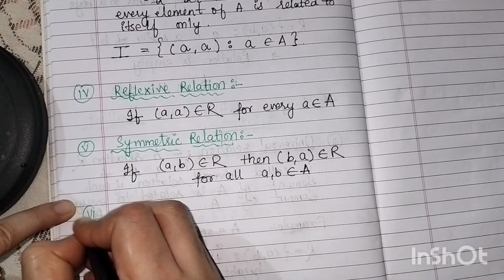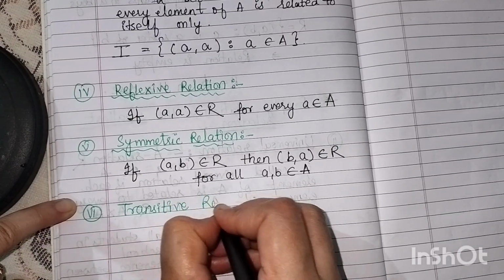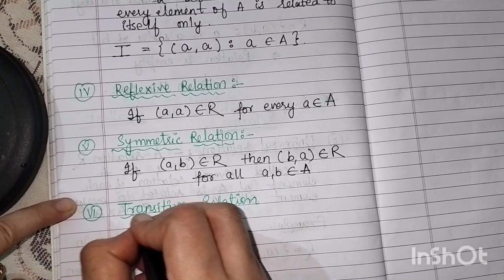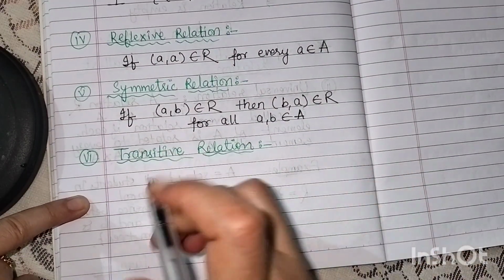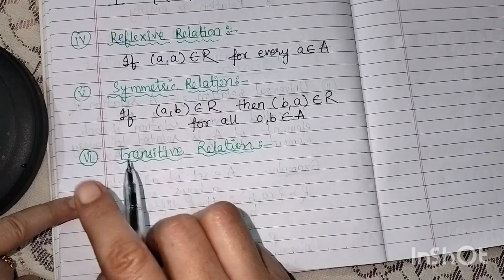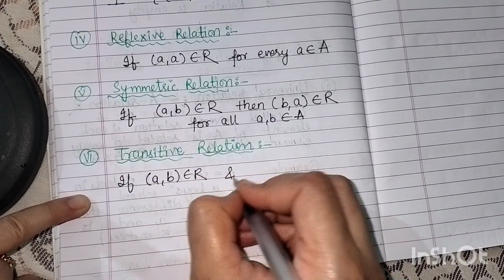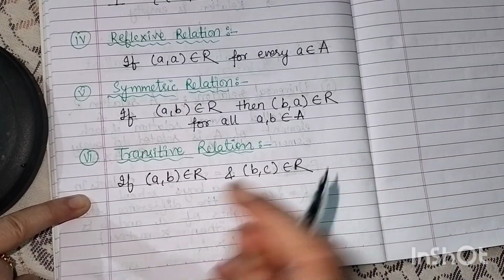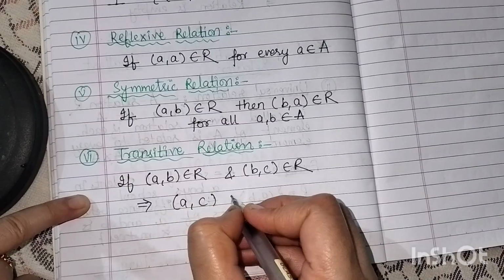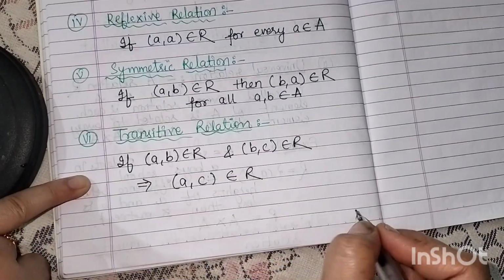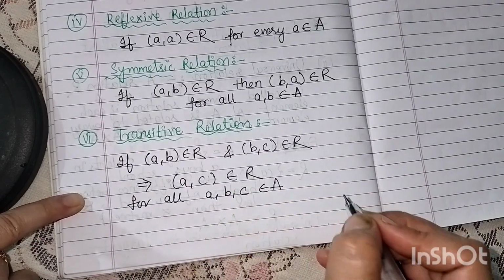Now let's come to transitive. So in transitive, we have to consider, transitive means it will transfer. In this case, you have two pairs like (a, b) belongs to R and (b, c) belongs to R. So if you have (a, b) belongs to R and (b, c) belongs to R, that should imply that (a, c) should be in R. Okay. And if this is true for all a, b, c that are in A, then it is going to be transitive.